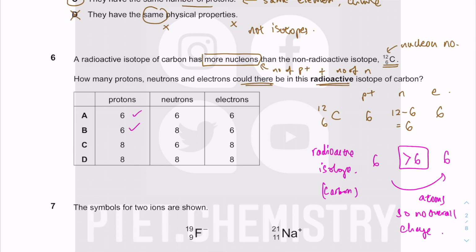So we're looking at 6 protons and 6 electrons, so C and D are out. 6 neutrons is incorrect because that would be carbon-12. 6 plus 6 gives you carbon-12, and that is not the radioactive isotope. The radioactive isotope has more nucleons, so it's got to be more than 12. So here 6 plus 8 is 14, so we are looking at option B and not option A. A lot of students will put down option A because they didn't read the question carefully. You should have circled or underlined the question, which is what I've tried to do in my tutorials all the time and explain in classes as well.